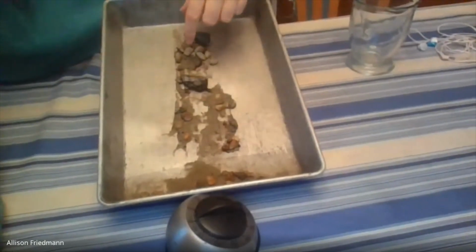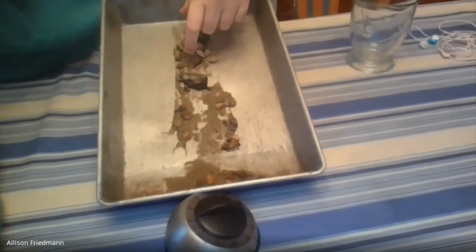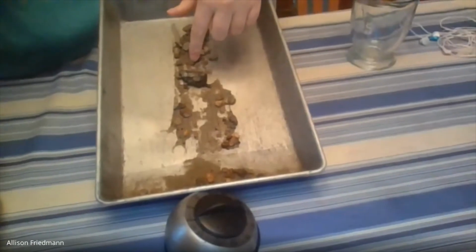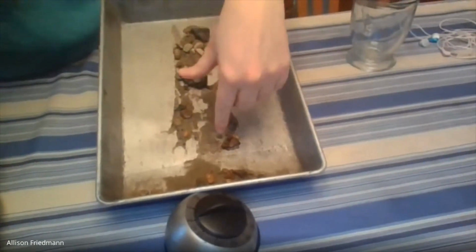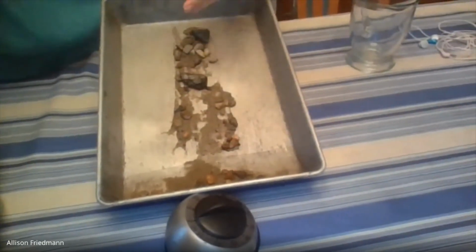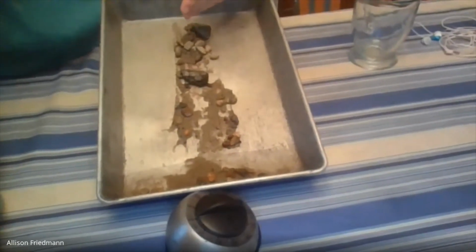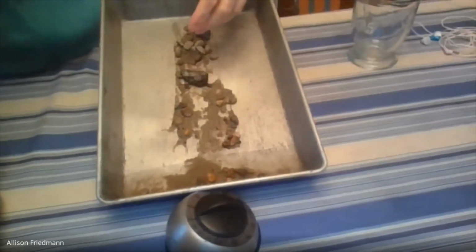And then the other thing you notice is that it left behind a whole bunch of sand and gravel. And if this was a real glacier, it would be big. There might be actually big boulders as well. And that actually is true.